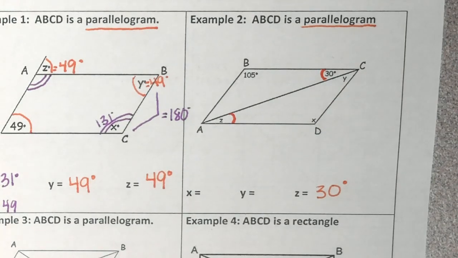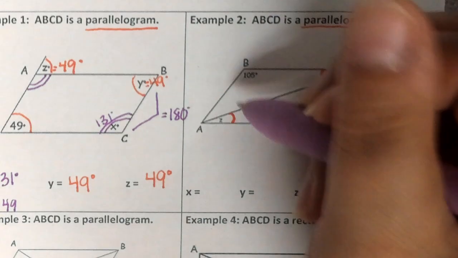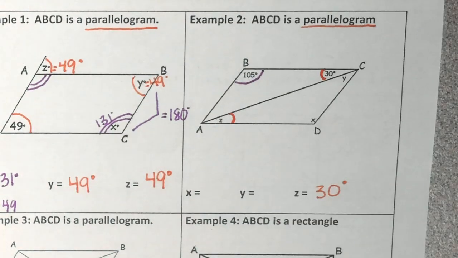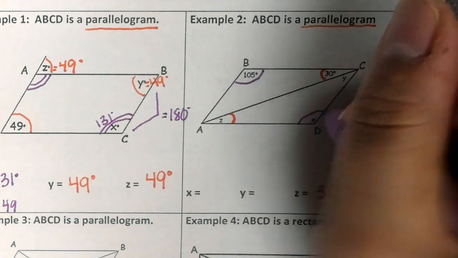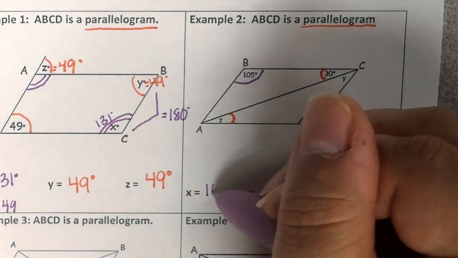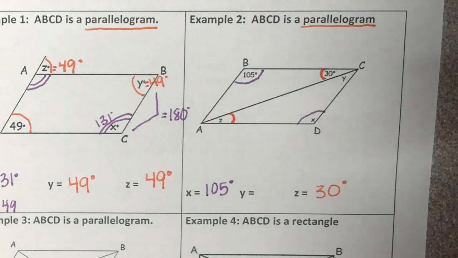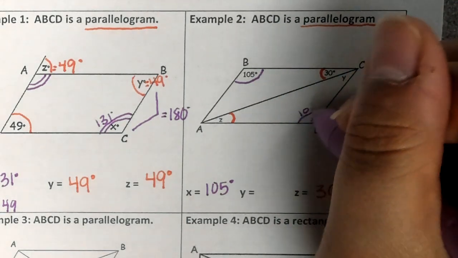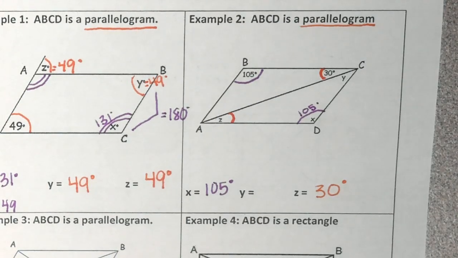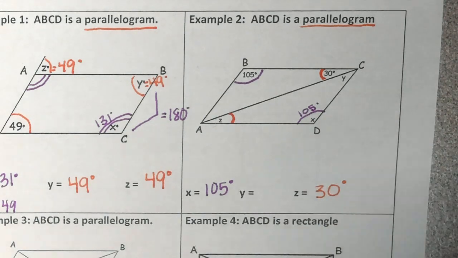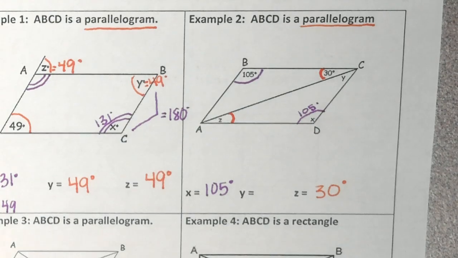You're right. This right here is 105, so what do I know? Opposite angles are congruent, so it's also 105. Okay, hold on. What is Y? I need somebody to raise their hand and you need to tell me your process. Anthony. There's multiple ways you can do this. Okay, tell me your process.